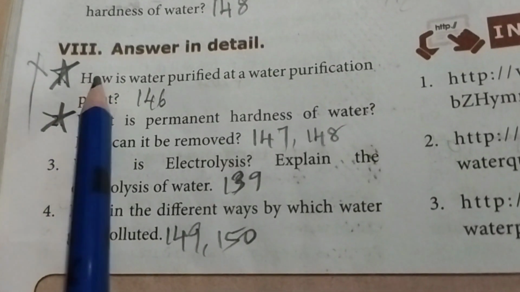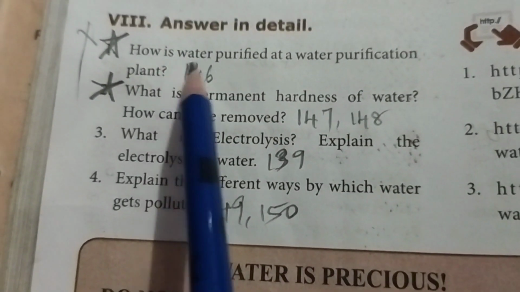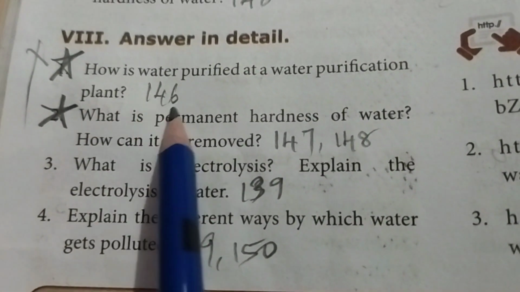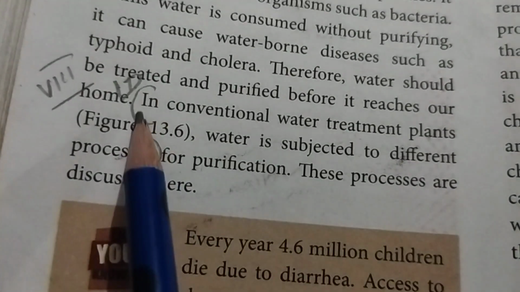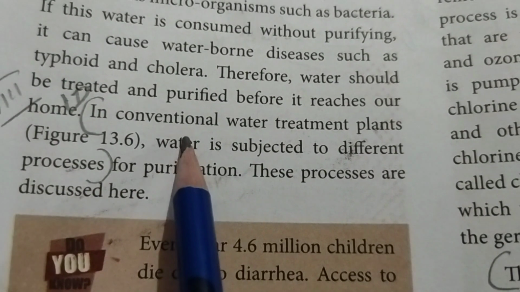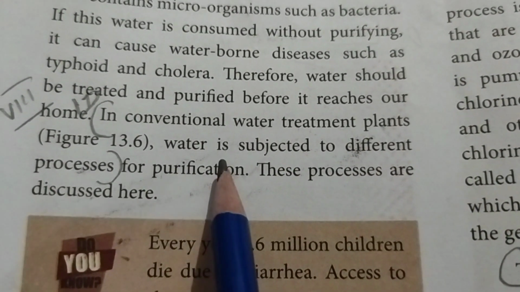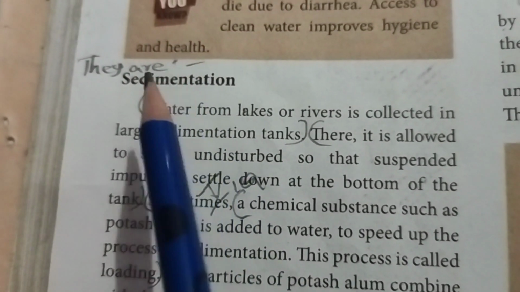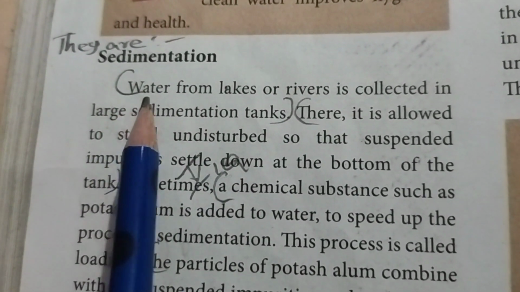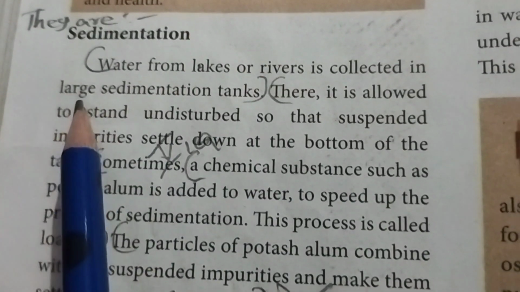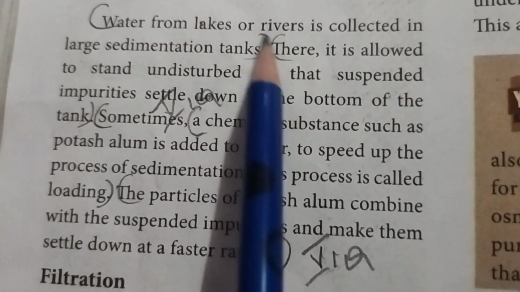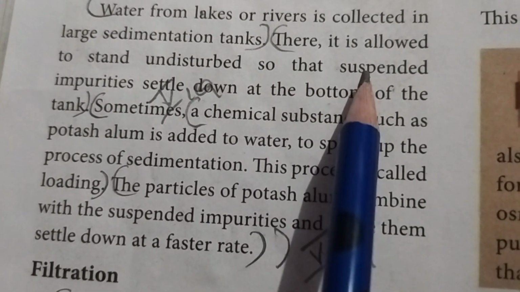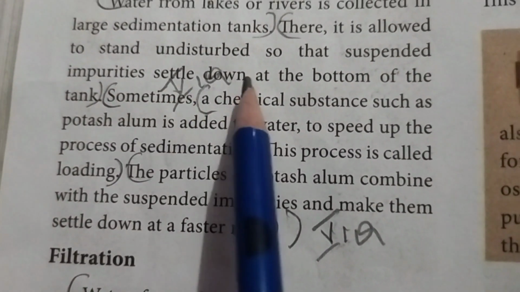Then 8th Roman letter, answer in detail. First question, how is water purified at a water purification plant? Take page number 146. First paragraph: in conventional water treatment plants, water is subjected to different processes. Write up to this. Next, write sedimentation. Water from lakes or rivers is collected in large sedimentation tanks. Up to this, one point. There it is allowed to stand undisturbed so that suspended impurities settle down at the bottom of the tank.